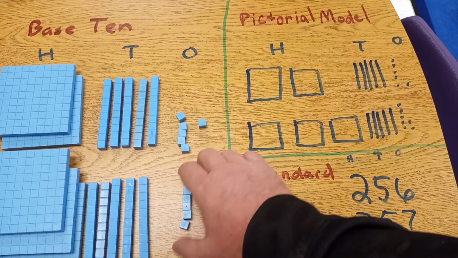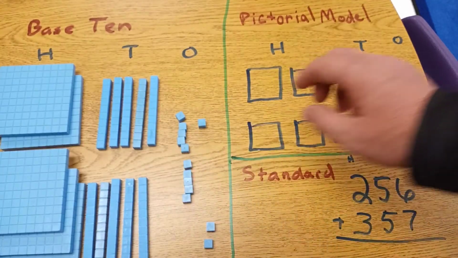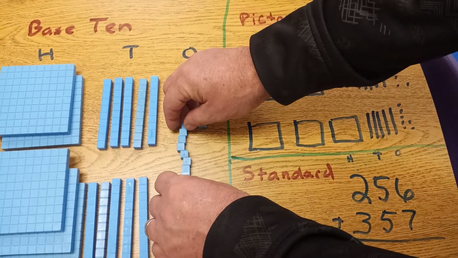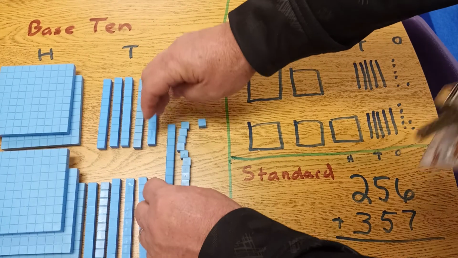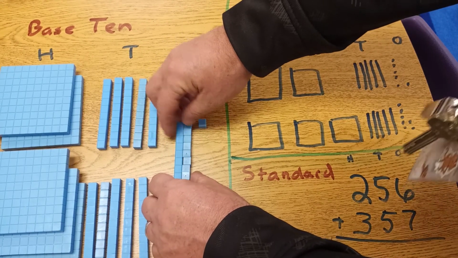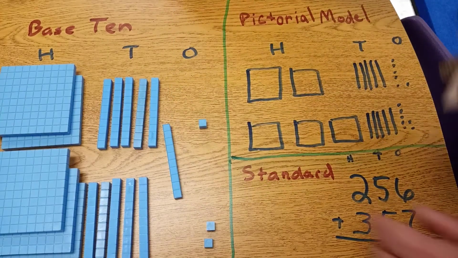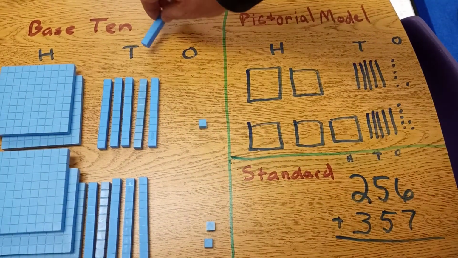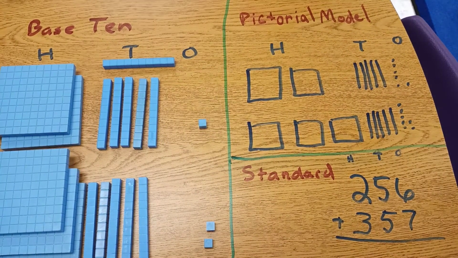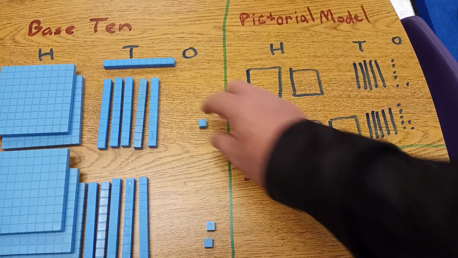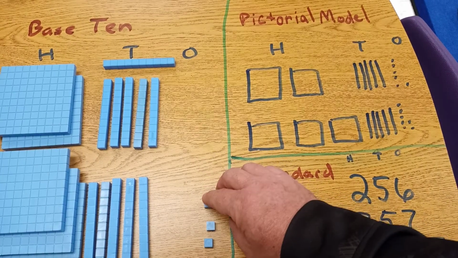So I'm going to regroup. I'm going to get 10 of these and put them together. I'm going to switch them out for a rod. I'm going to take these, move them off, and then I'm going to add 10 more to my tens place. And you can see I have 3 left.